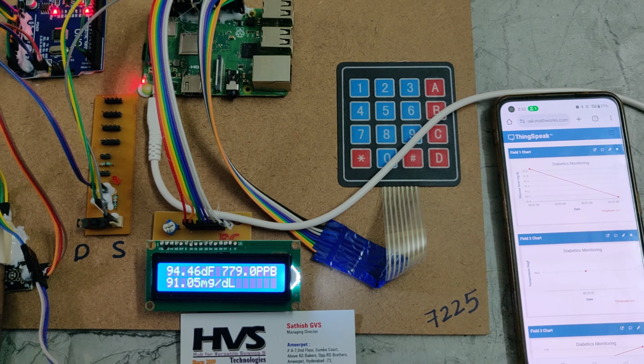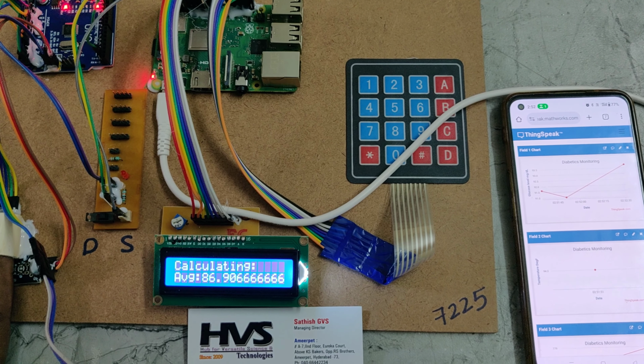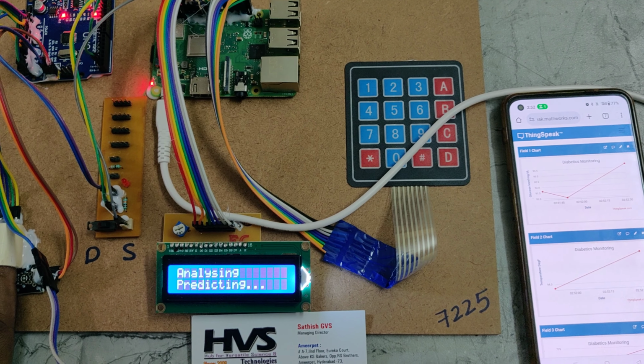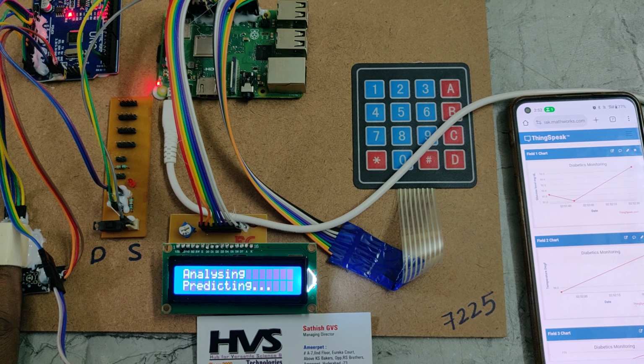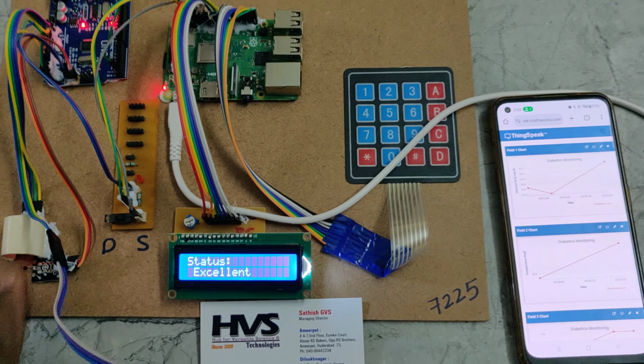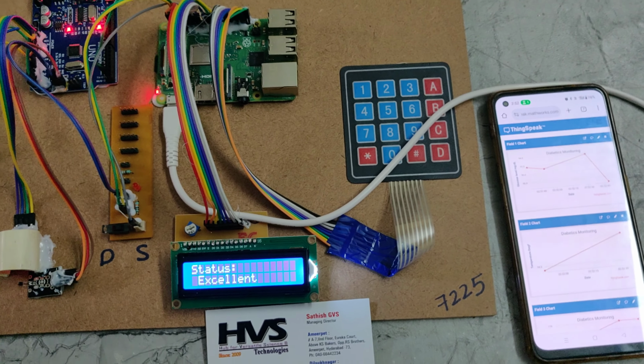So in this manner, the system will try to predict the disease diabetes by getting input from the three sensors: acetone, temperature, and glucose levels.